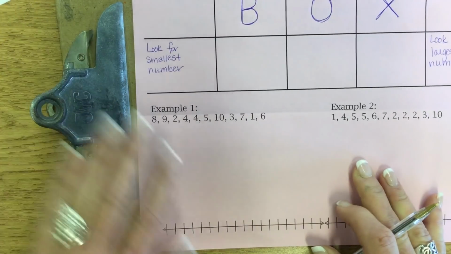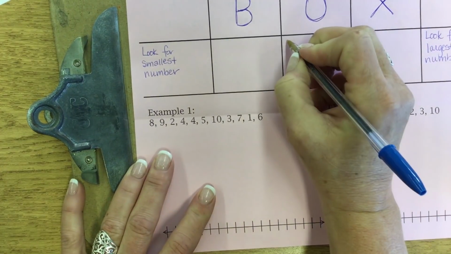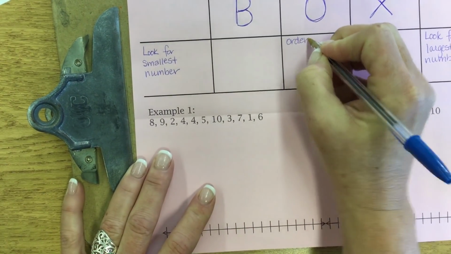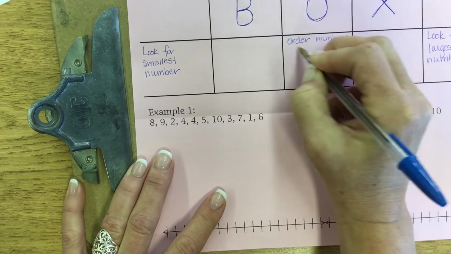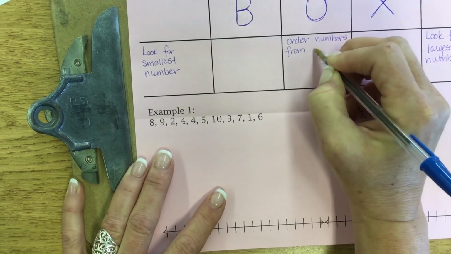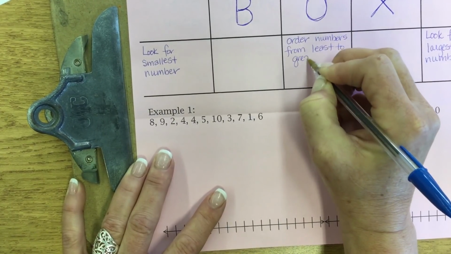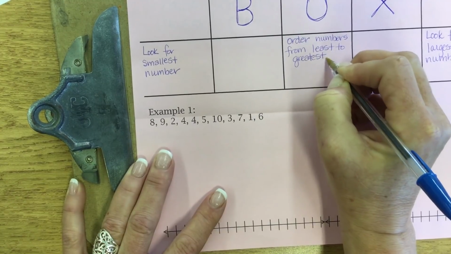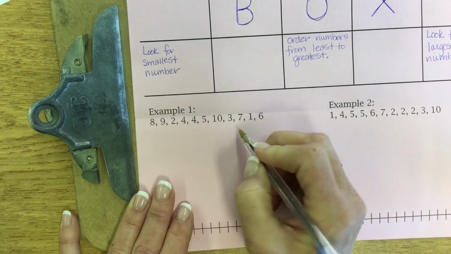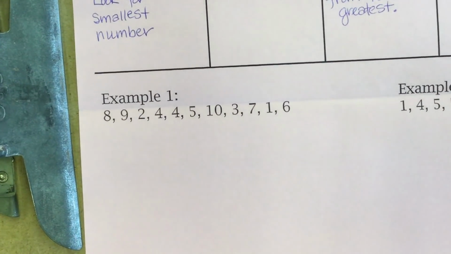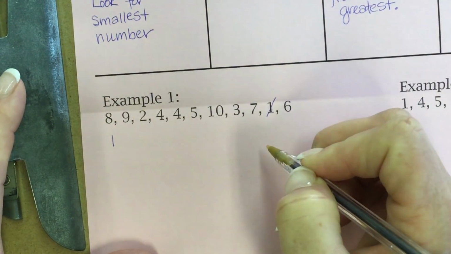So what that means is, I need to do what? I need to order numbers from least to greatest. Okay, so I need to take this set of data, and one of the easiest ways to do that is start with your smallest. I'm going to reorder them. Cross it off when you use it.